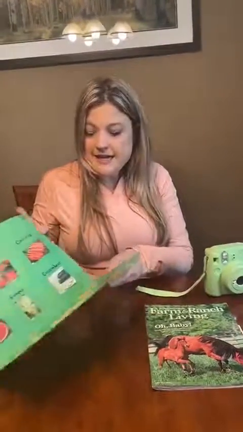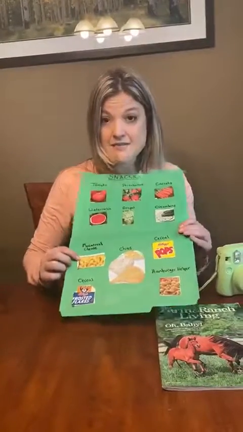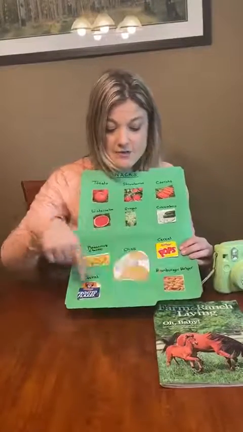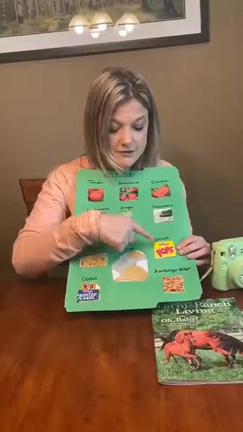You can see I also have a camera here. You could also take pictures of the items or even people to make a picture board with people on it that you could talk about. So for the food one, what I did is I also cut out pictures from different boxes of items I had around the house. So I just stuck them on here and used some Mod Podge with it, and then I also labeled it.